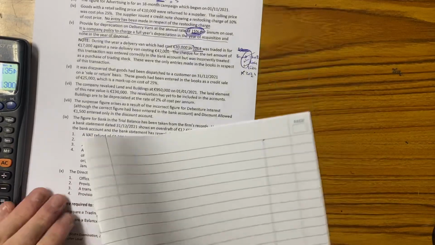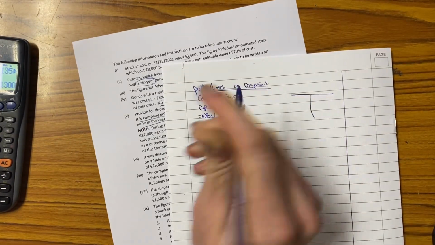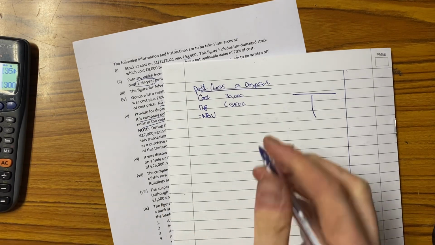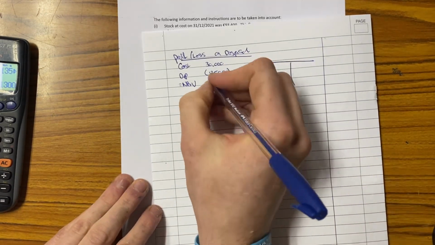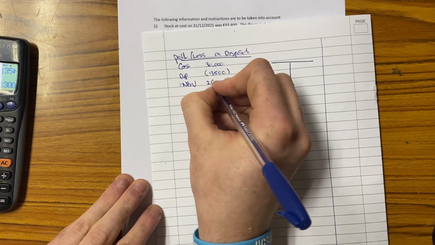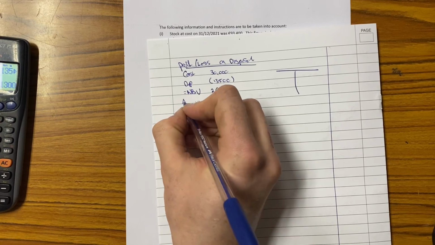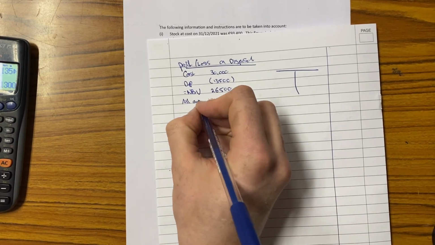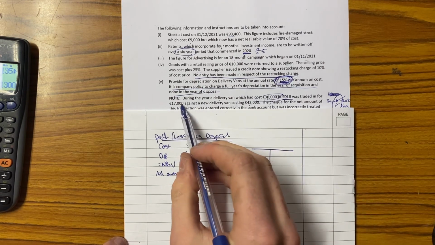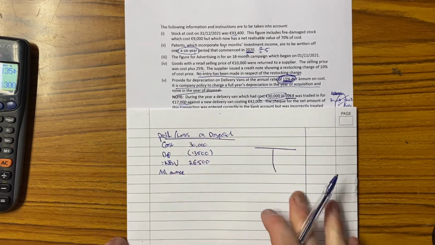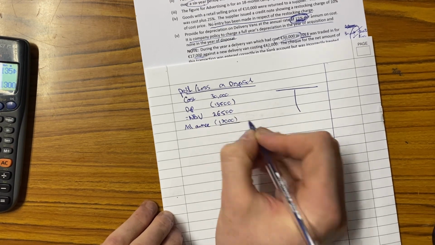So take away 13,500 from that figure, and that leaves me with a figure of, let's check that now, 26,500. That's what it was worth. And then I received an allowance in respect of the old vehicle. The allowance in this case was, if you look here, 17,000. So that's the allowance there. As you can see, we're coming out with a fairly heavy loss here.